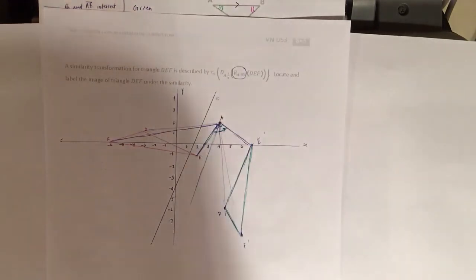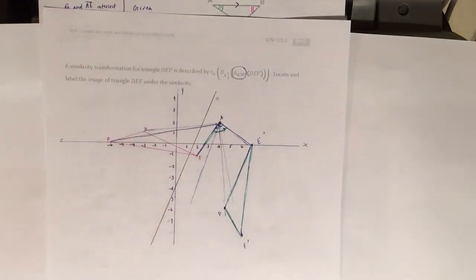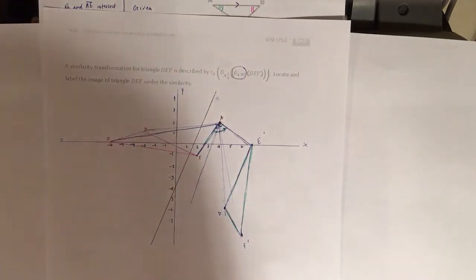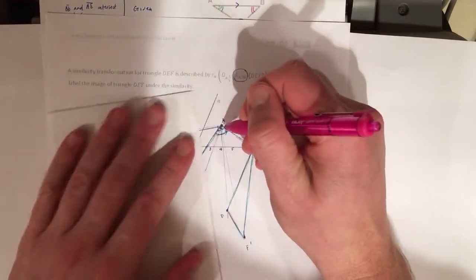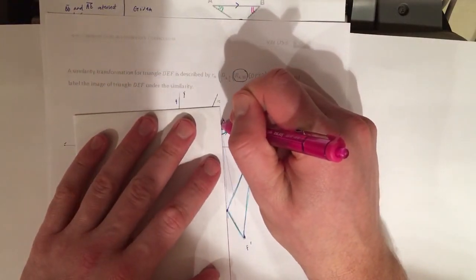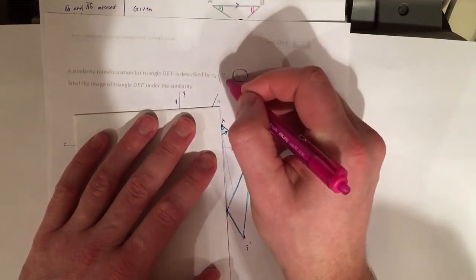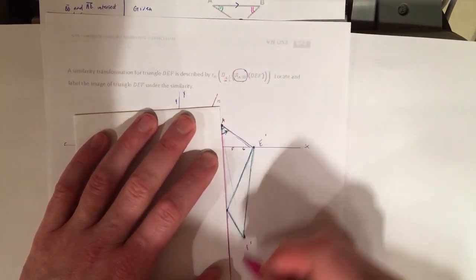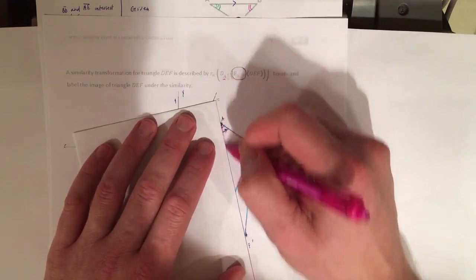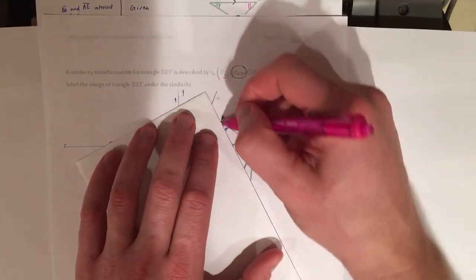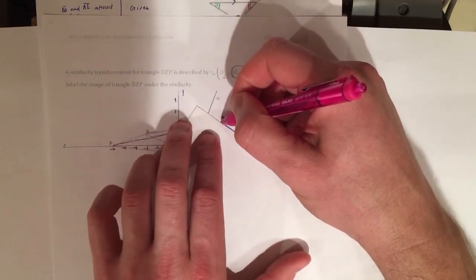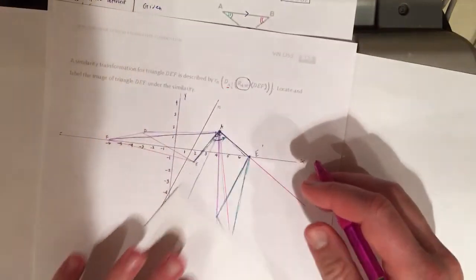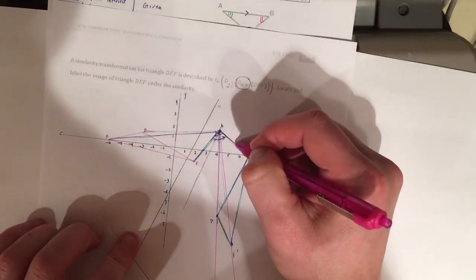The next thing that we're going to do is we're going to dilate it out. And so the dilation comes from point A, because it says A right there and a half. So essentially I can draw these rays emanating from A, and then I just have to have the distance.